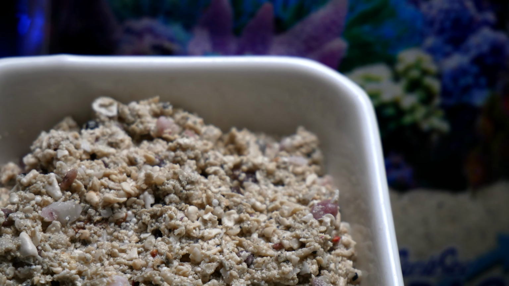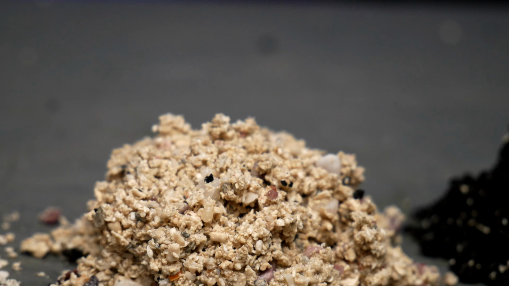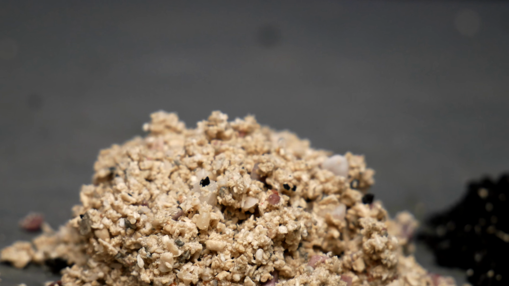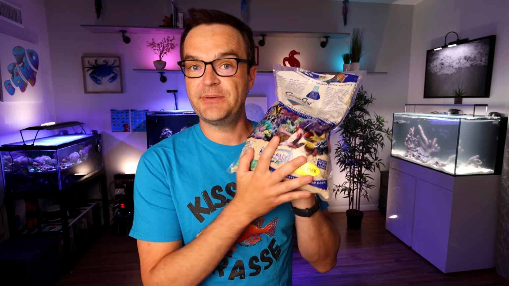I've never actually used the Bimini Pink, but it's a very nice white looking with some flecks of color and some larger pieces. This could be a really good option if you're gonna have things like pistol shrimp or gobies, because pistol shrimp and those gobies will like to take the larger pieces and move them around to create little hideouts around the tanks. So this could be a really good idea for that.